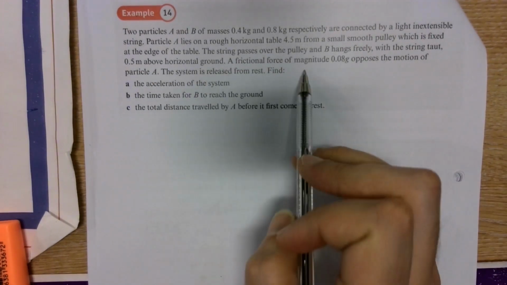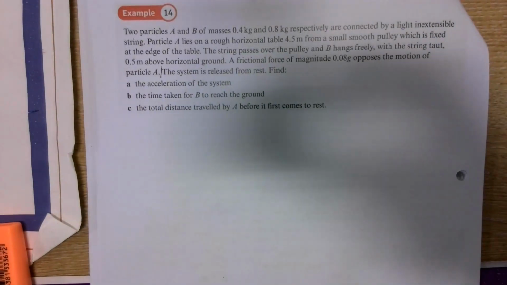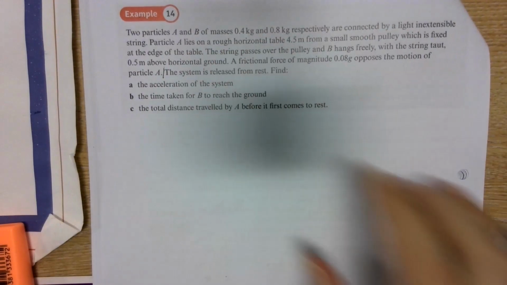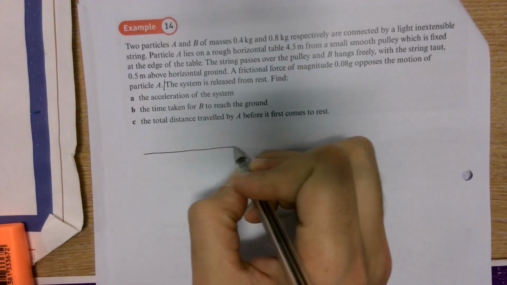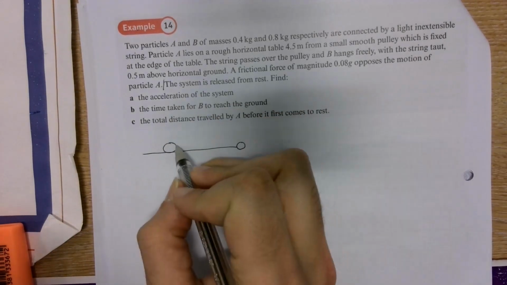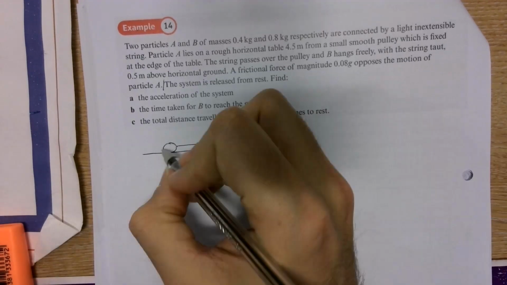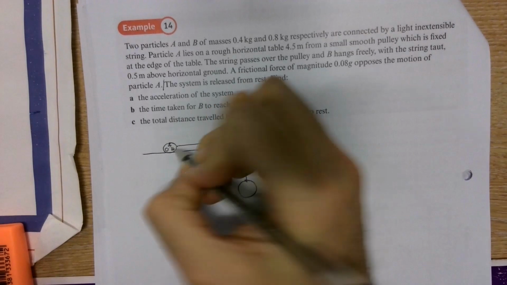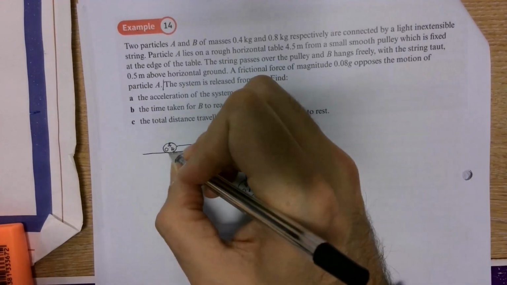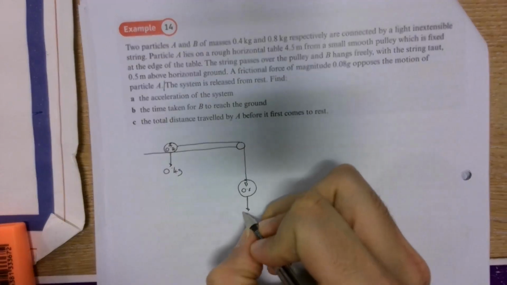Now, before we get onto there, let's stop at this point and draw that diagram out. So 2 particles A and B, 0.4, 0.8. A lies on a rough horizontal table, so let's draw that out. There's particle A on the rough horizontal table, and it's connected by a string, passes over a pulley, and particle B hangs freely down there. So this one is A, which is 0.4 kilograms, and this one is B, which is 0.8 kilograms. You've got your weight acting down there, which would be 0.4g. You've got your weight acting down there, which will be 0.8g.